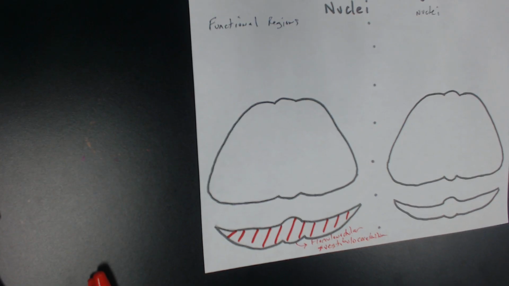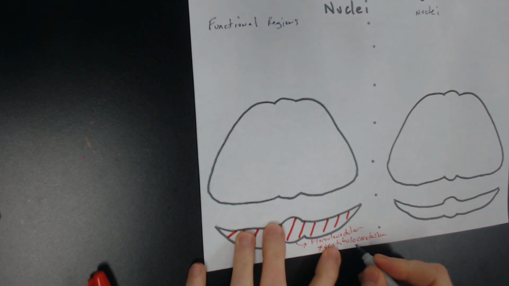So the flocculonodular lobe itself has the function associated with the vestibulocerebellum. Knowing that it's vestibulocerebellum, does anyone have a guess as to what it controls? Balance. Right. So the vestibulocerebellum is going to be associated with balance.